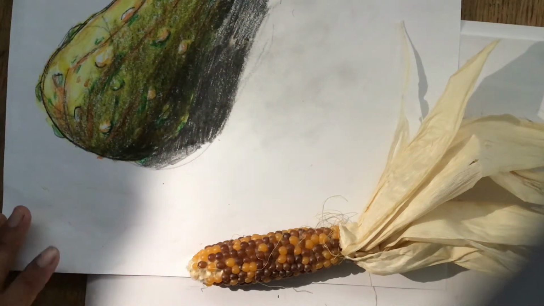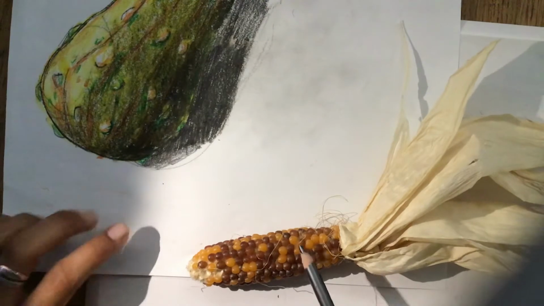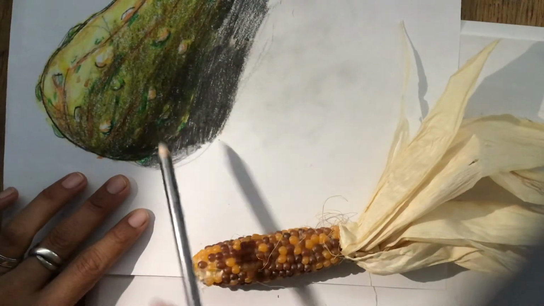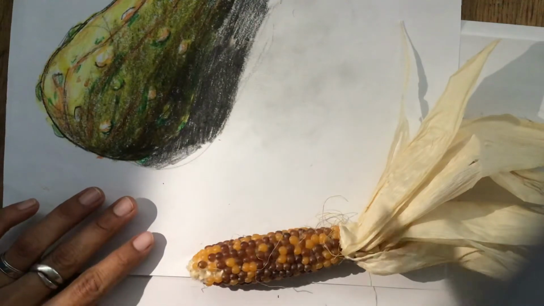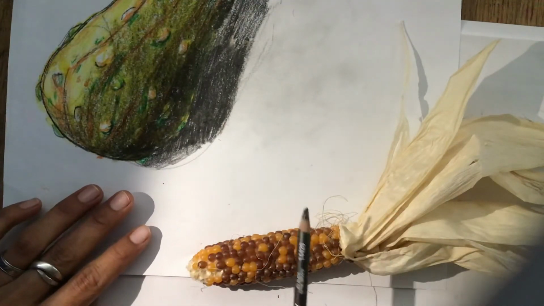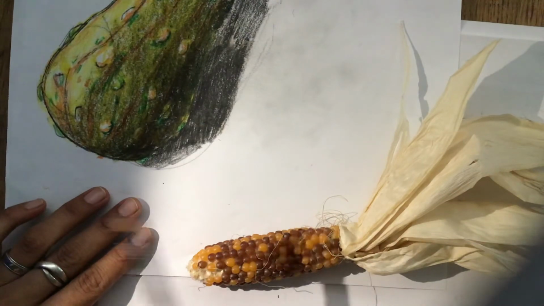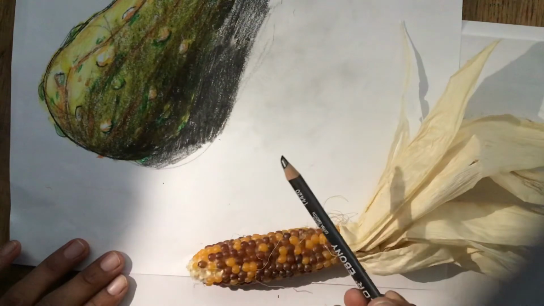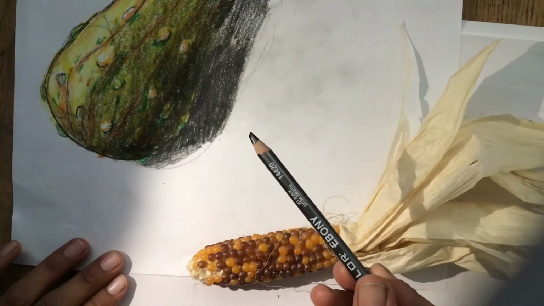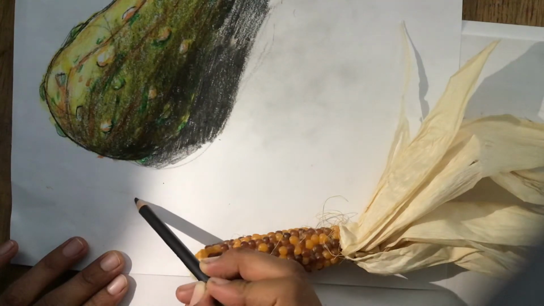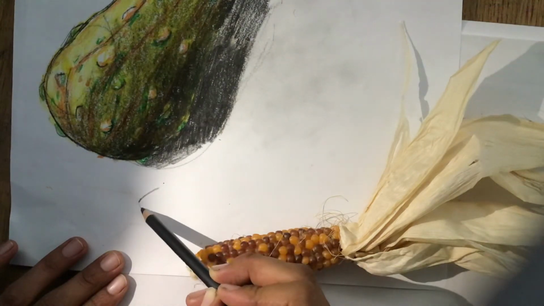Okay, so today we're gonna draw this corn. Last class session we drew the pumpkin, and I'm gonna keep my same lighting. So I put my flashlight hitting the same place, coming from the same angle. So the first thing we're gonna do is get our pencil, our ebony or graphite pencil, and draw the shape. So again, don't draw too big.